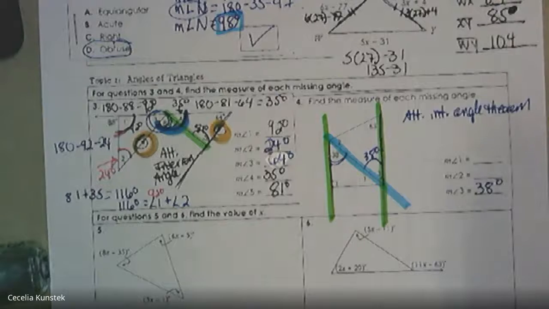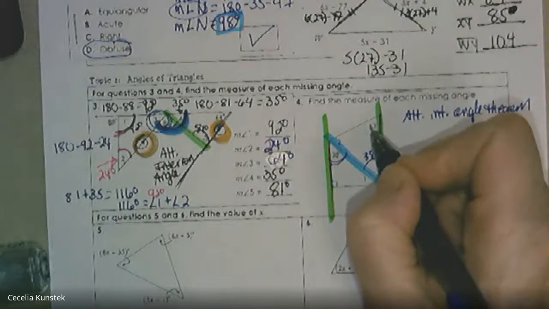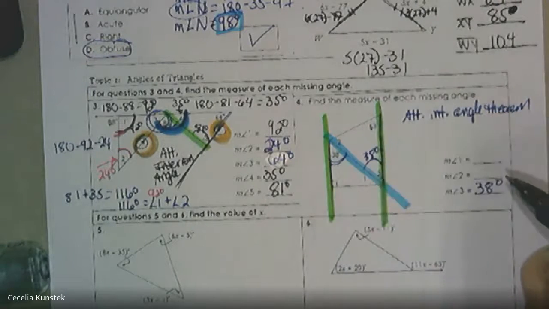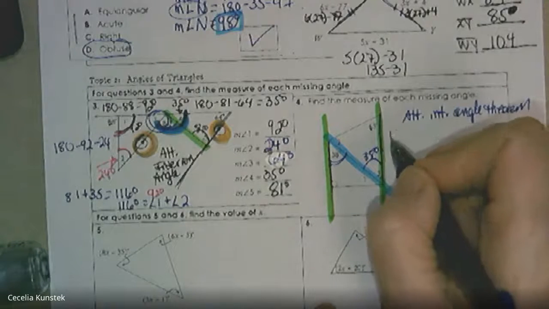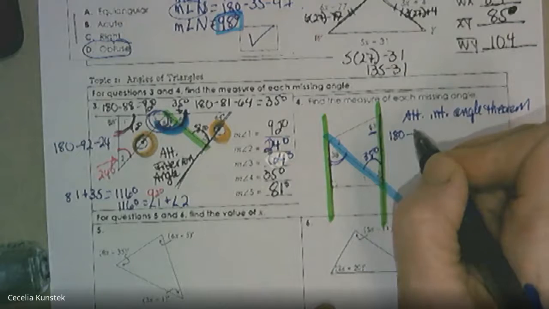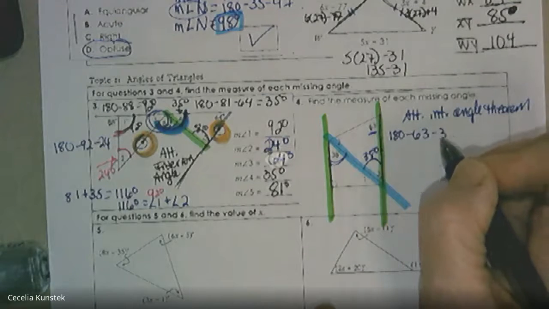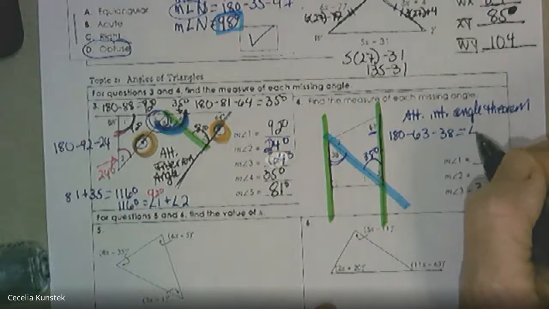Good to go there. Now, if we know that this one's 38 degrees and we know that this is 63 degrees, we can apply our angle sum theorem. We can say 180 degrees minus this 63 minus 38 is going to be equal to angle 2.